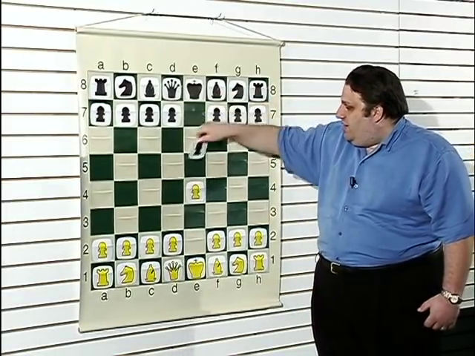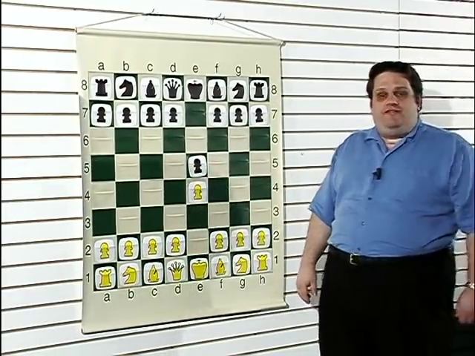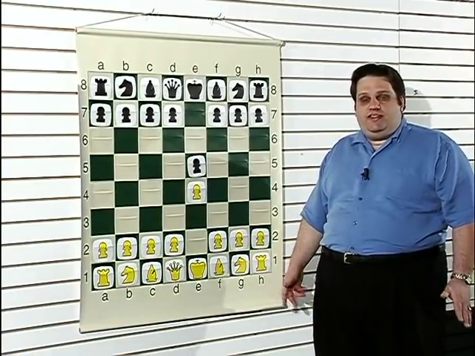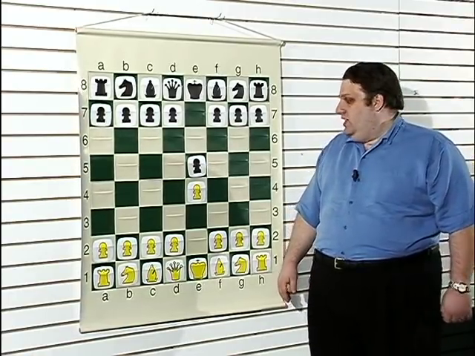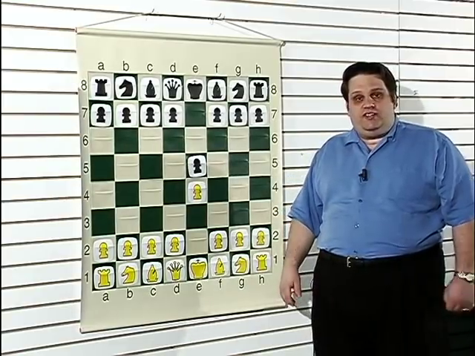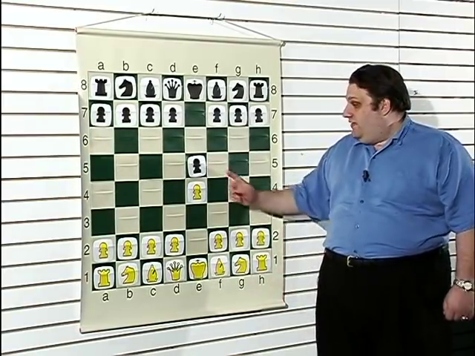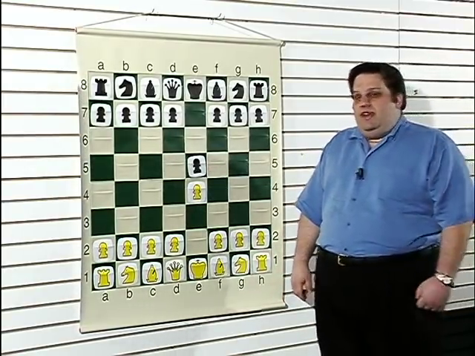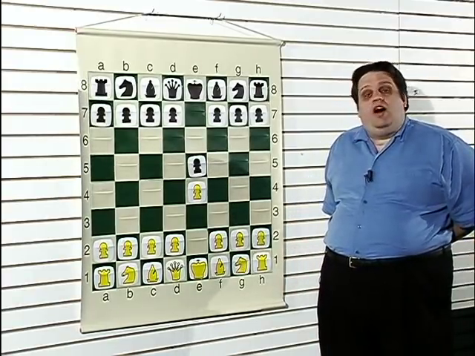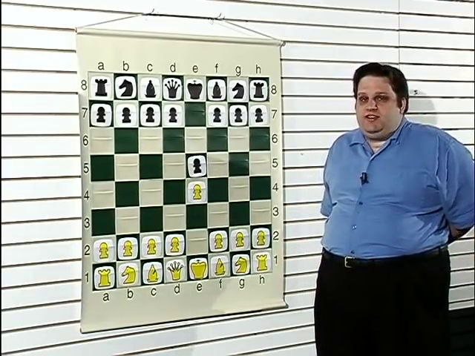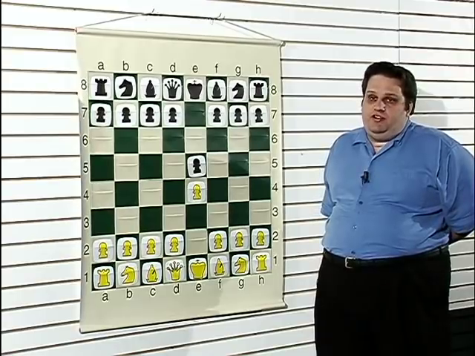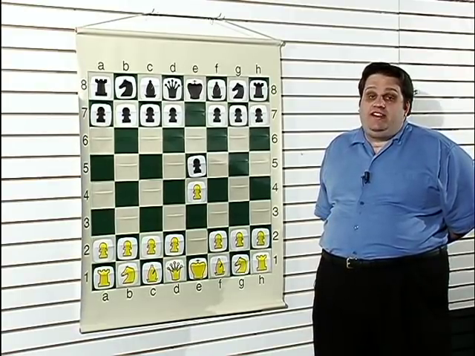Black plays E5. This position is by far the most common position in scholastic chess and in scholastic chess tournaments. I'm sure almost all of you watching this video who have played chess before have had this exact position. And now there's a move that's played very often in scholastic chess tournaments that is very rare at the grandmaster level. It's a very threatening tactical move.